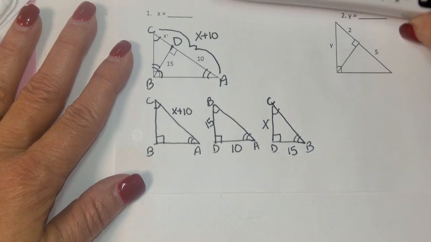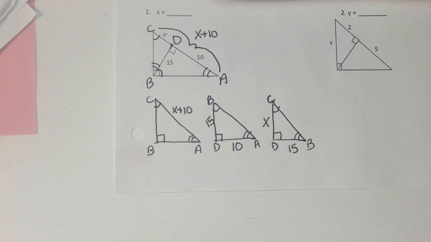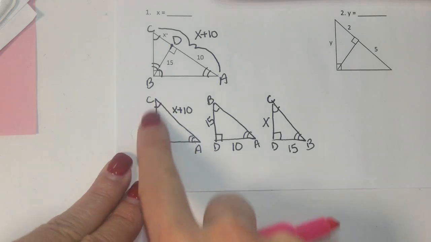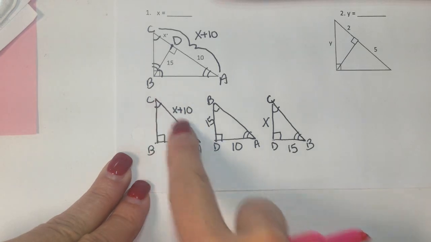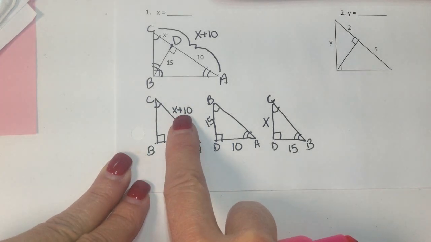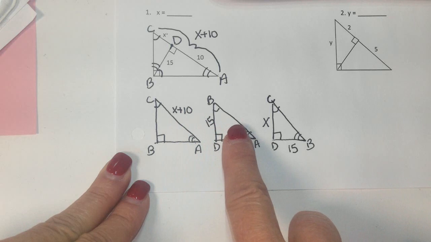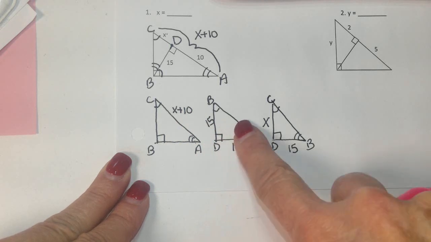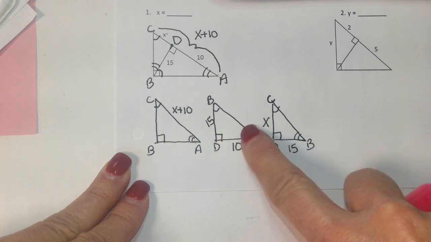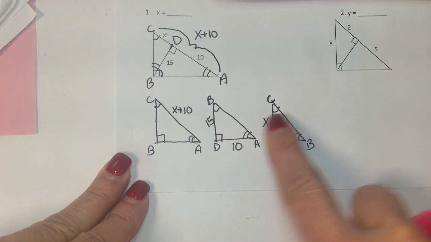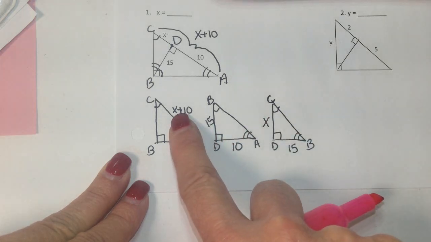This is where you have to start looking to set up your proportions. Now, here's what I do. I take a color and I start looking to see which sides are corresponding. In this first triangle, we only have one side. Does it correspond? Do we have any other numbers that it corresponds with? No, because these hypotenuse we don't have values for. I'm not even going to use that.